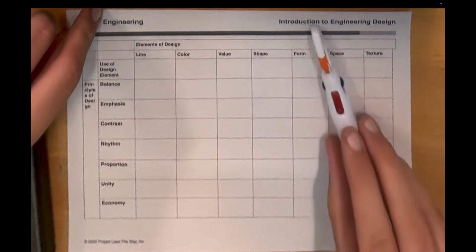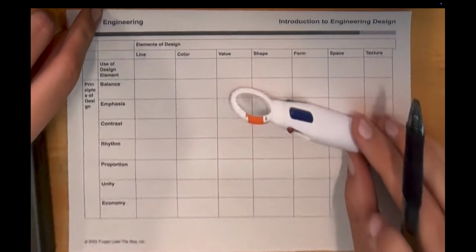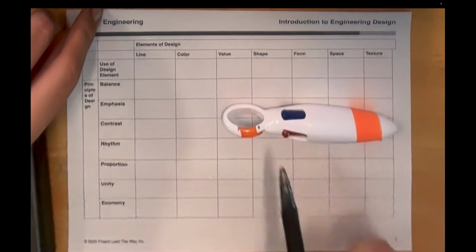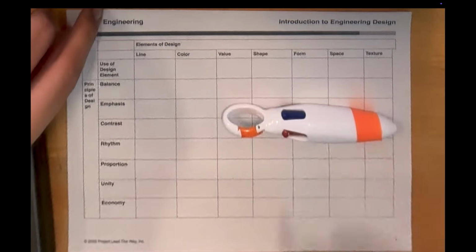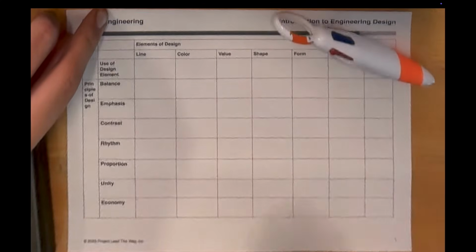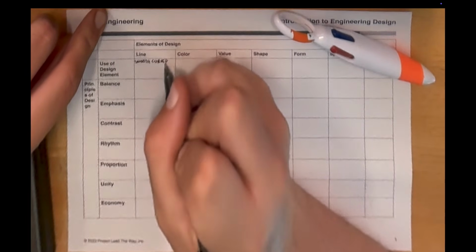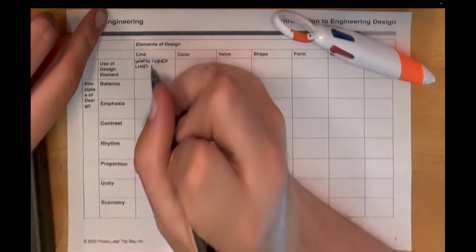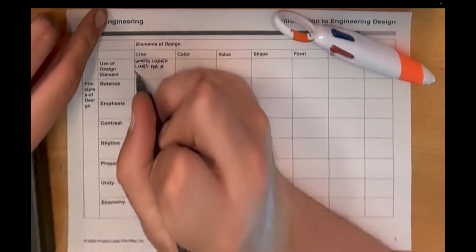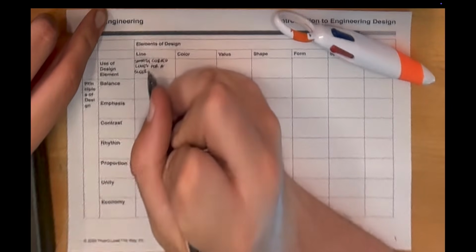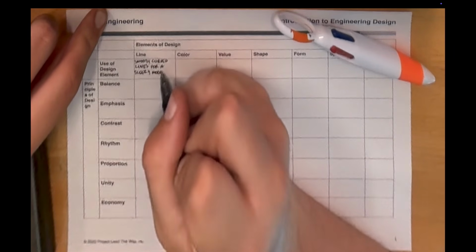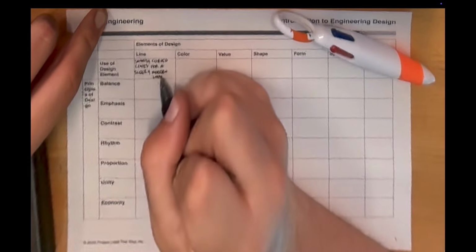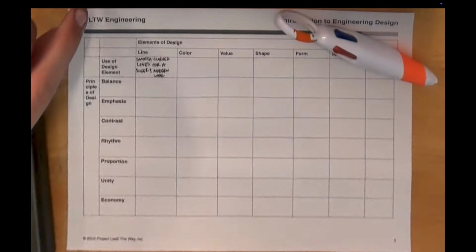So in terms of the use of the design element of lines, what I'm really saying there is we see a lot of smooth curved lines. This kind of gives it a sleek and modern look. And so what I'm going to go ahead and do is I'm going to write down here, smooth, curved lines for a sleek and modern look.